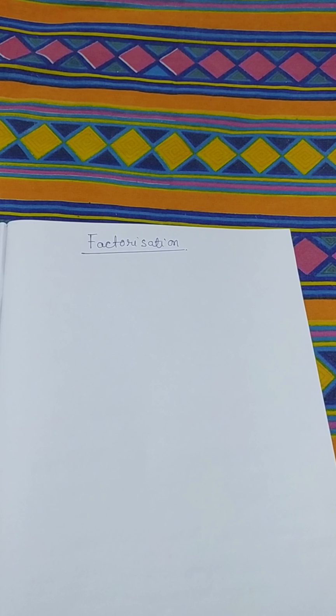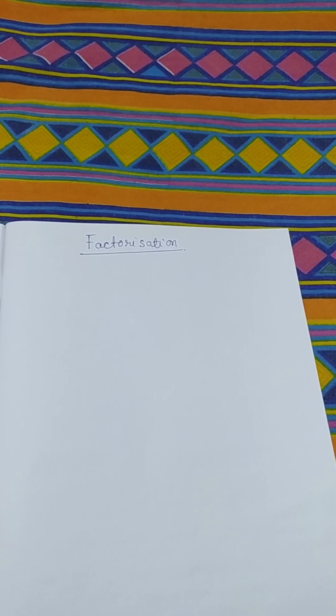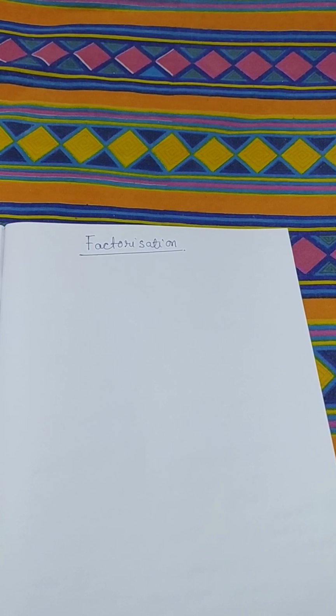Hello my little students. Today I will discuss factorization. It is also an important chapter of class 10 ICSE board. Till now I have discussed the arithmetic part. Today I will discuss the algebraic part of this syllabus. The first chapter is factorization. I hope in class 8 and 9 you have got some idea about factorization.